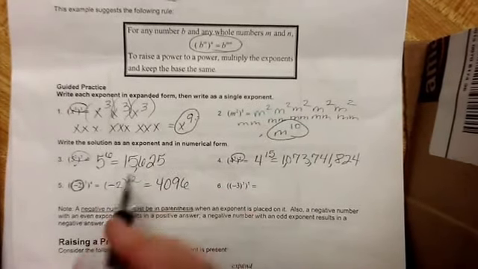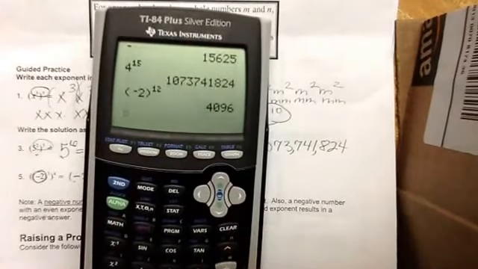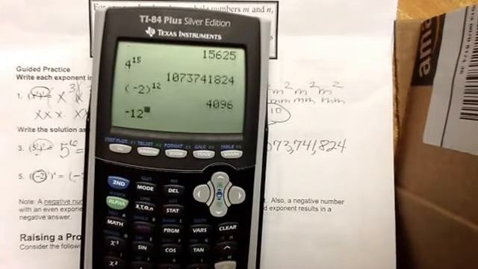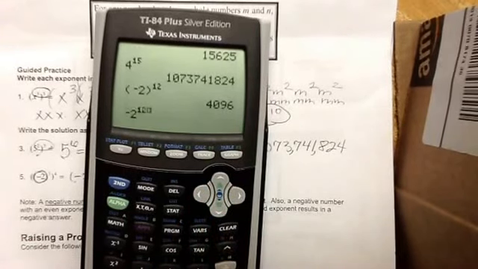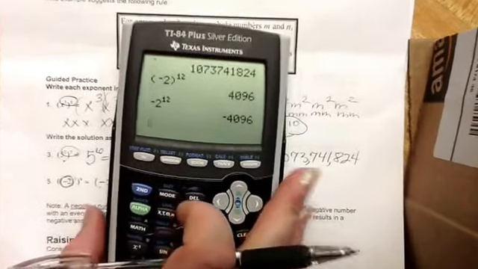If you simply said this without the parentheses, negative 2 to the 12th power, that gives us a negative. It's not the same answer. We need to have it in parentheses.